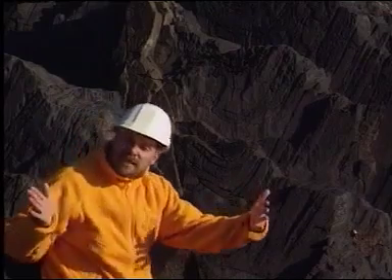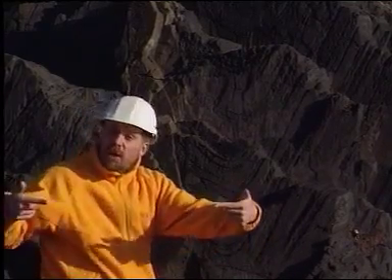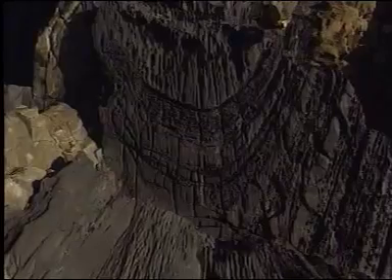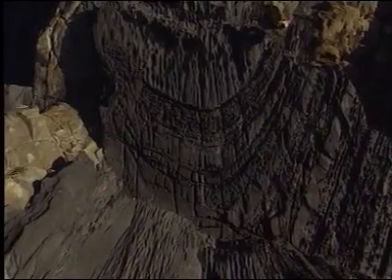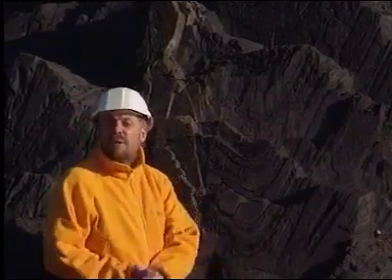Now, the fold itself has been formed as the rock's shortened, and it has a vertical axial surface, so that's horizontal shortening. But the cleavage too has formed when the rock shortened. The two processes are genetically related. The folds and the cleavage formed at the same time.